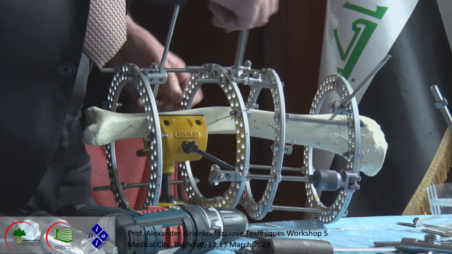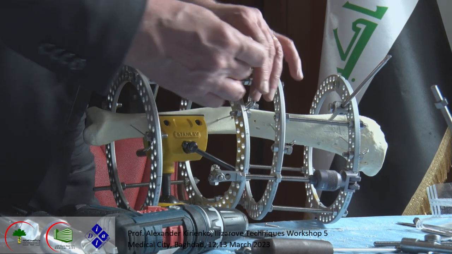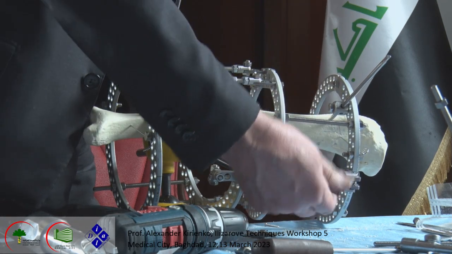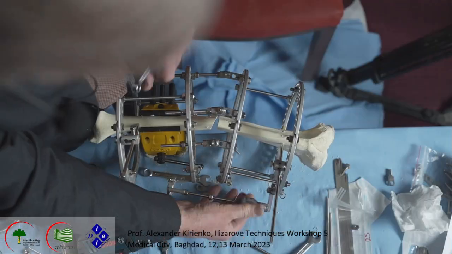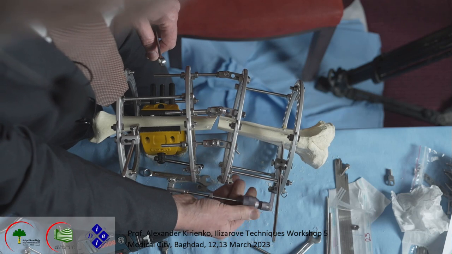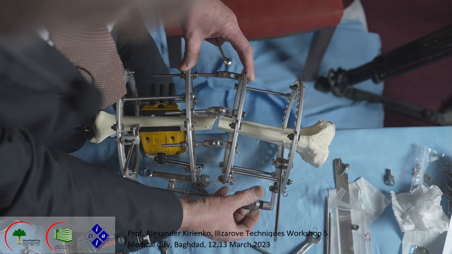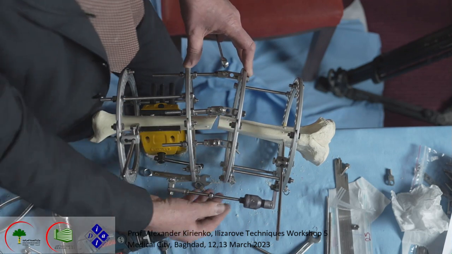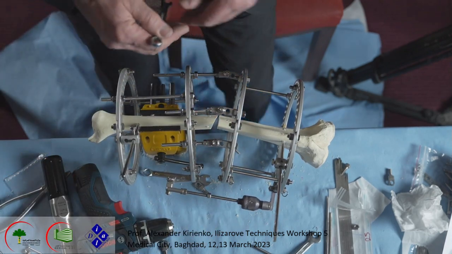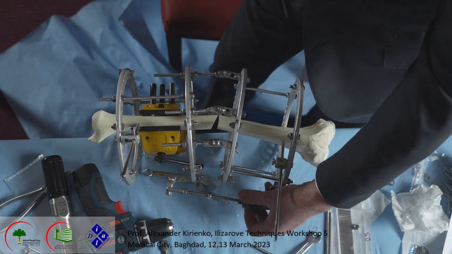You see, it is going good. Lengthen, okay. Everything is going functionally, okay. And look at the bone. You see now the bone starts to open more and more.